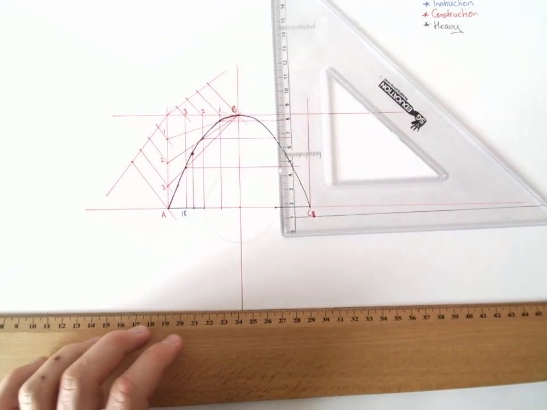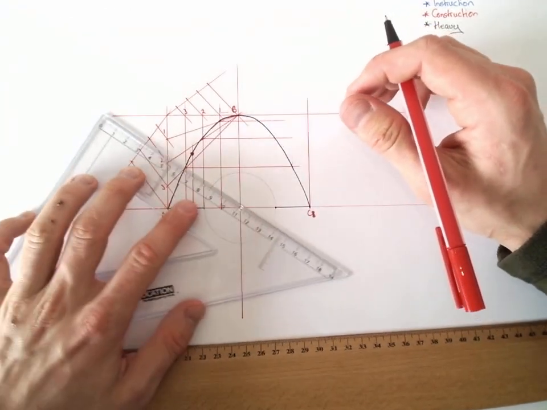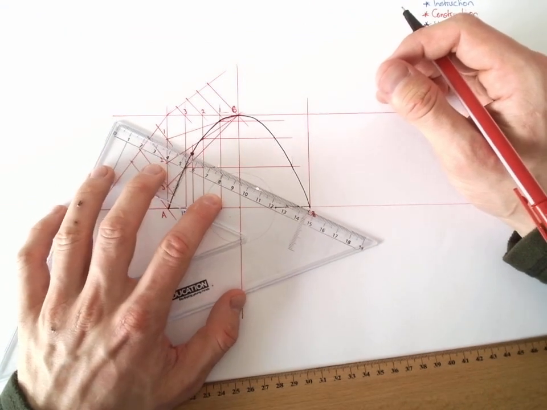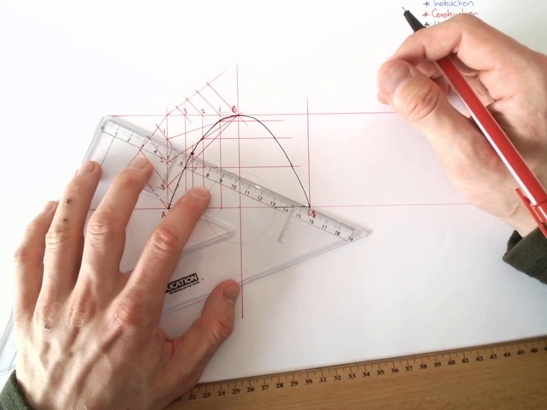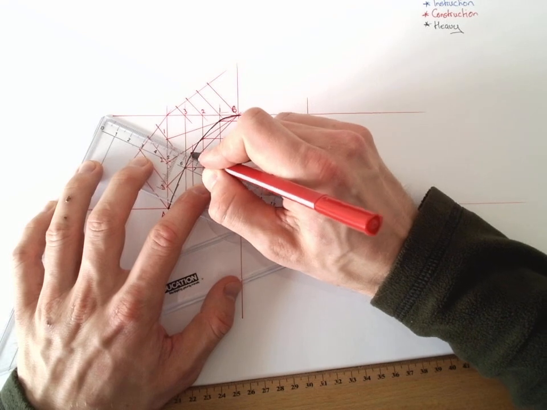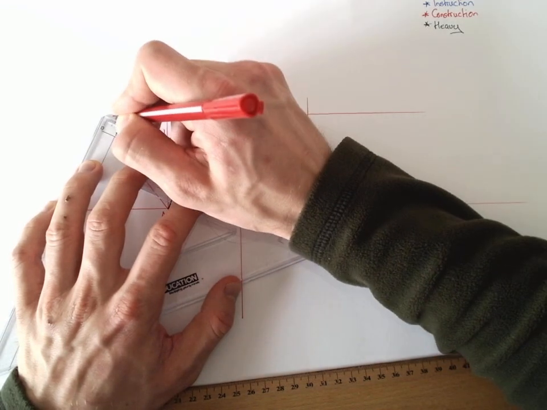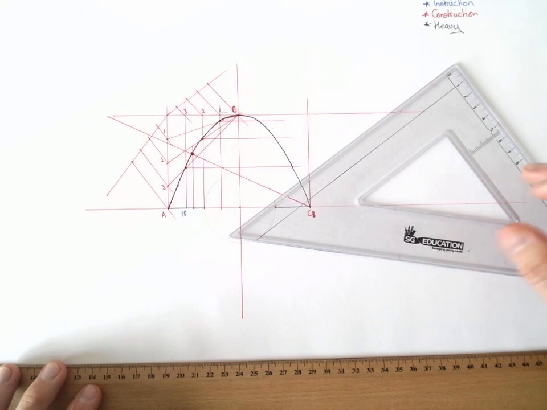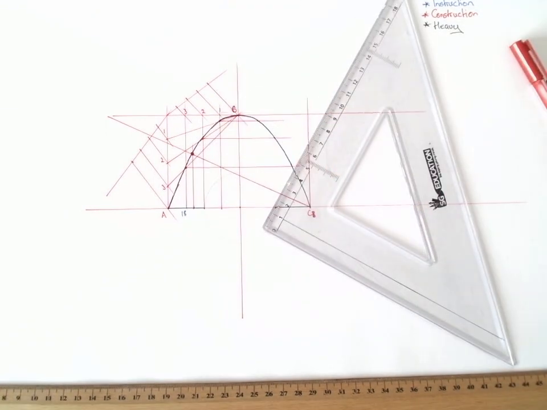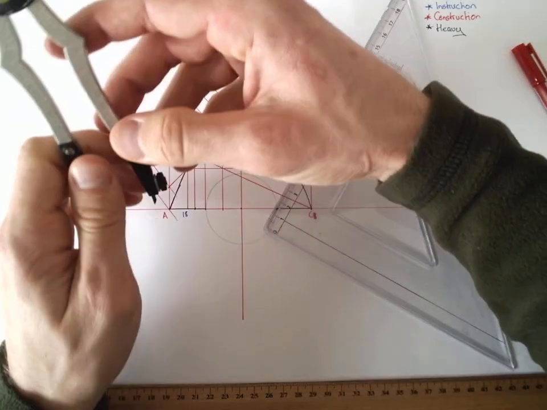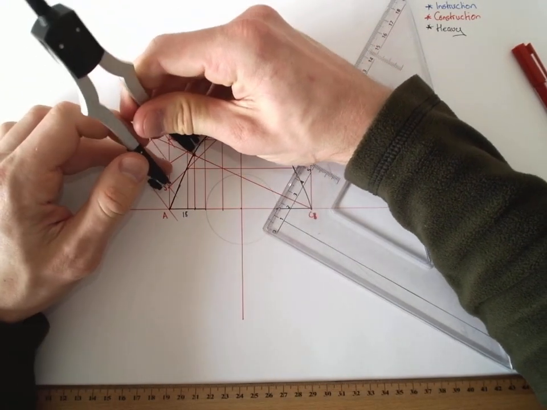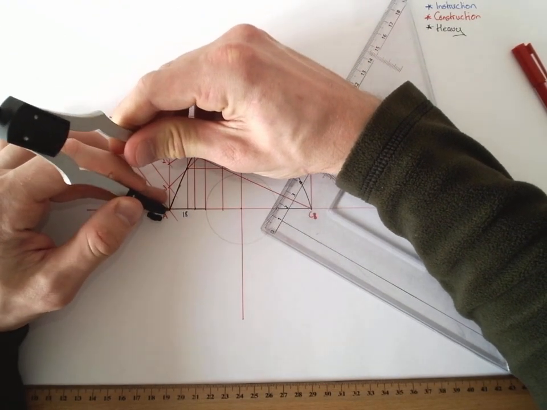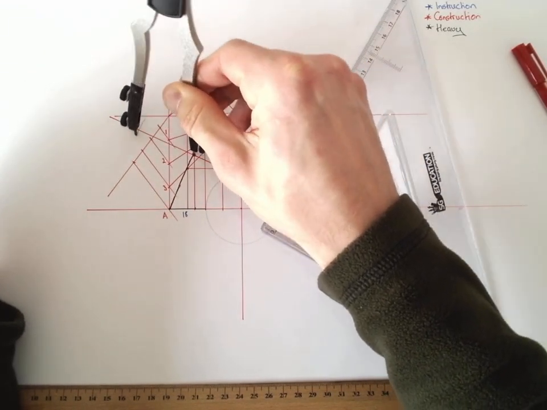So what I'm going to do is I'm going to join that point to both our focal points. Okay, so actually I'll show you what I'm going to do here is join that point to focal point C, but I'm actually going to extend that line on. What I'm going to do is take that distance on my compass from that point we just found to our other focal point, which is A, and I'm just going to add it onto that line.